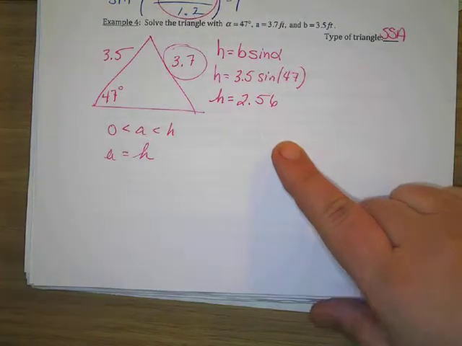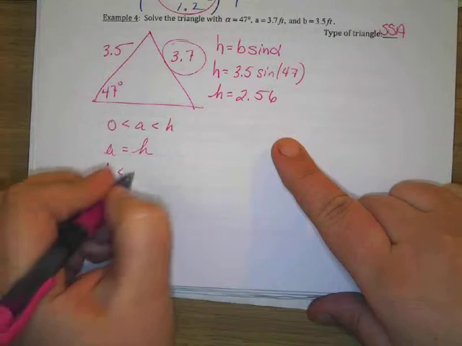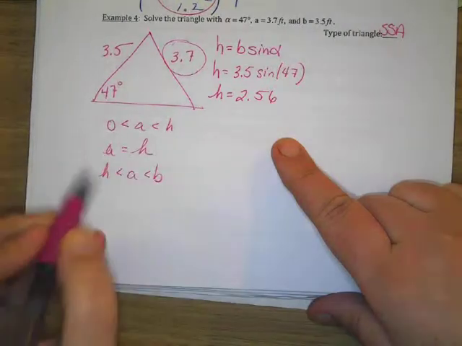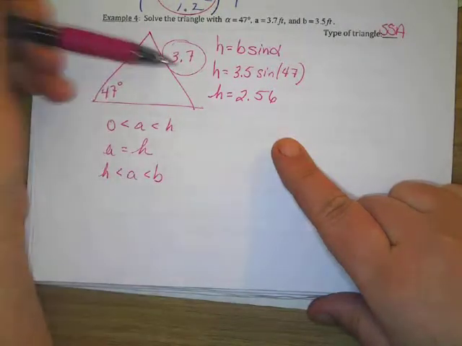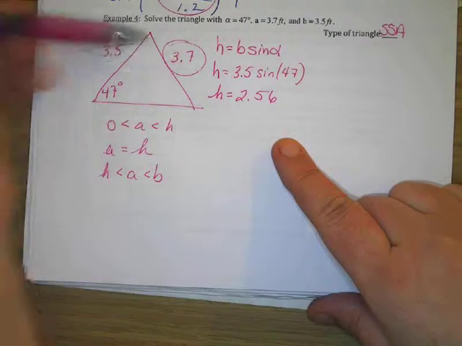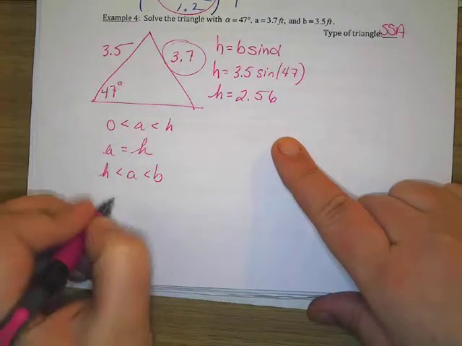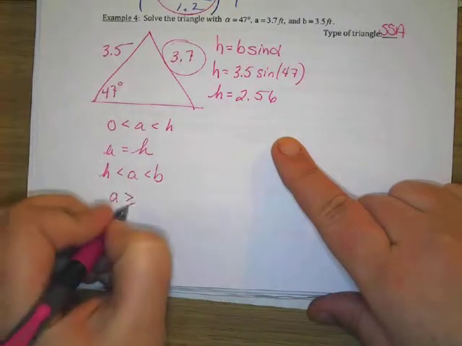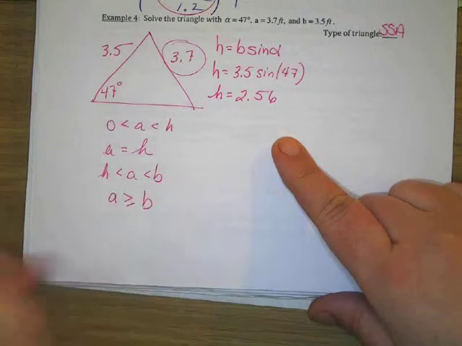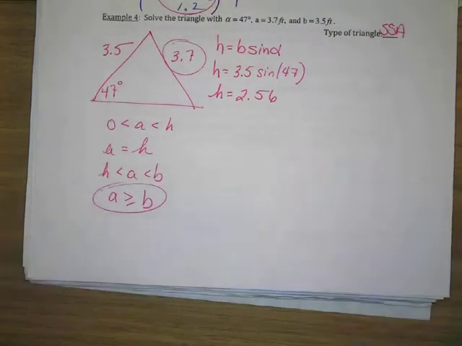And then let's look at the next one. It says H is less than A, which is less than B. Well, is B greater than my A value? Nope, so it's not that case. Look at the last one. Is A greater than or equal to B? Yeah, it's that case. And if you look next to it in that chart, how many triangles do we have? We just have one triangle. So we're just going to solve this like normal.